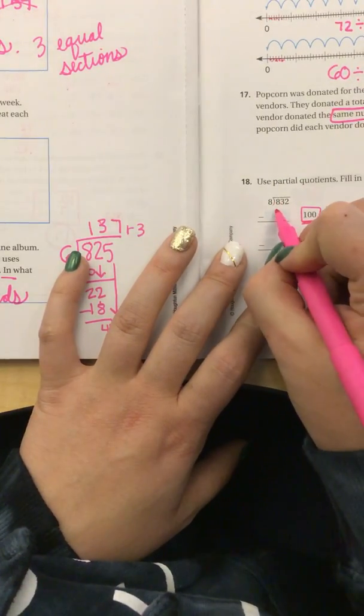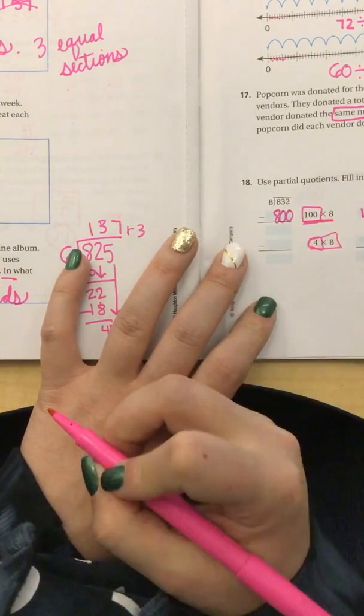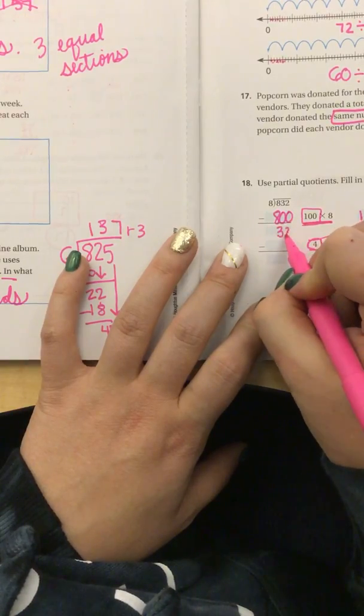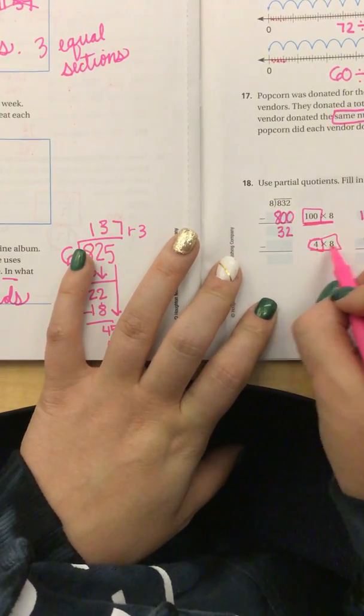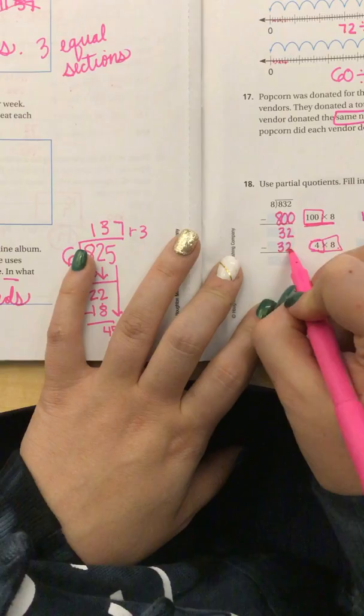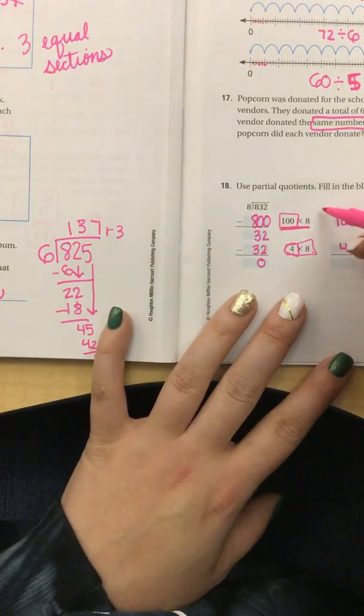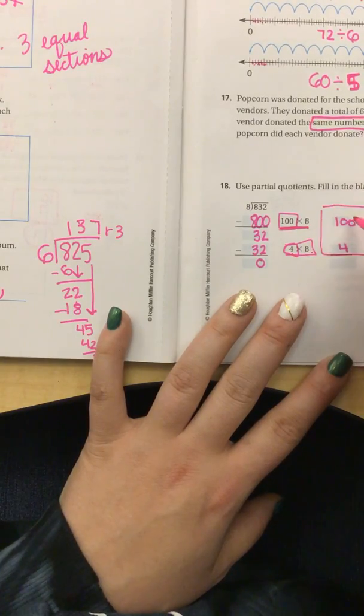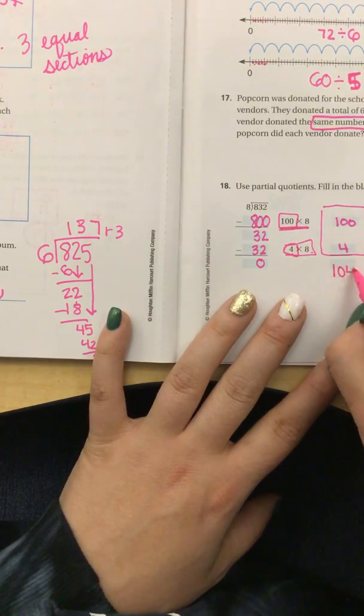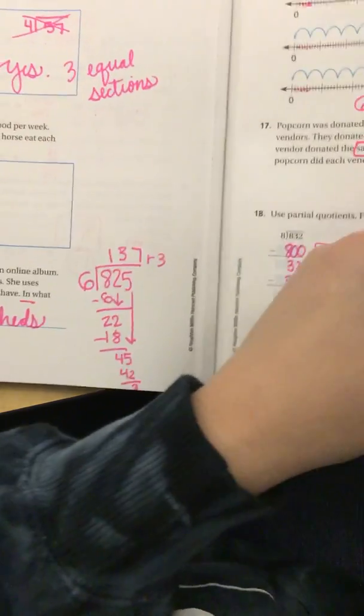Now on the left side is where I do the multiplication. 100 groups of 8 is 800. So when I subtract that, I have 32 left over. And then 4 times 8 is 32. Subtract, and I have 0 left over. Now to finish this up, we just add up what's in our bank here. 100 plus 4 is 104.